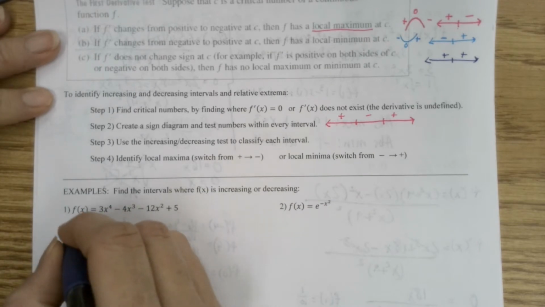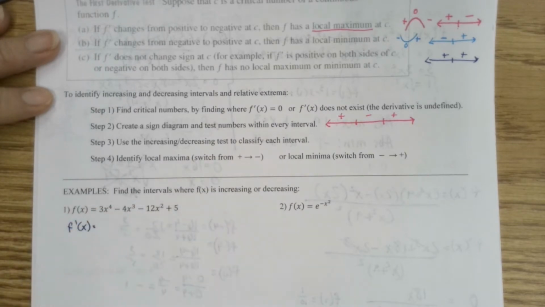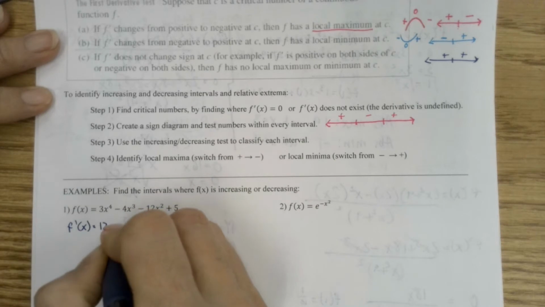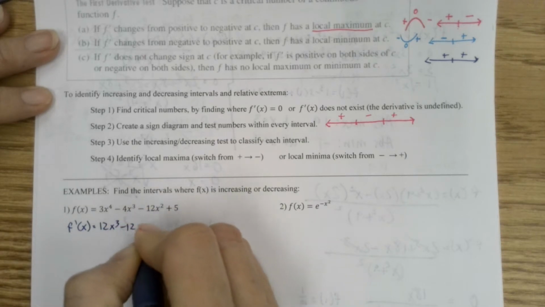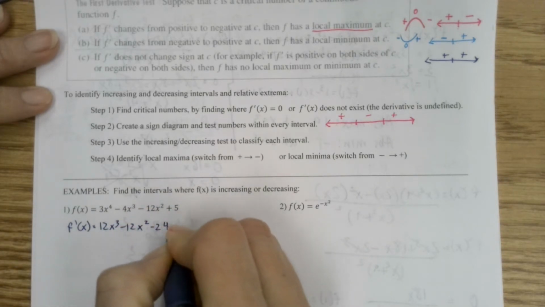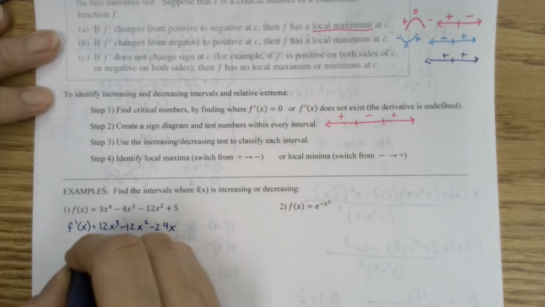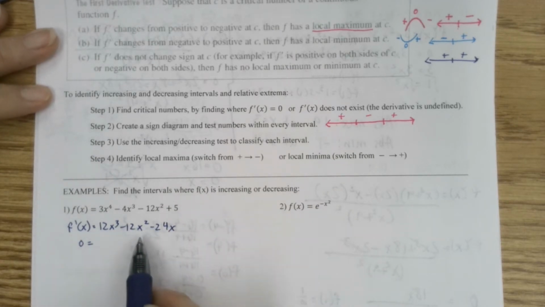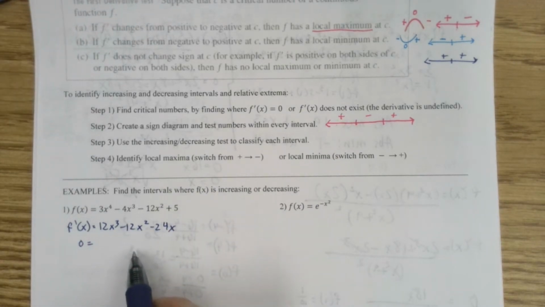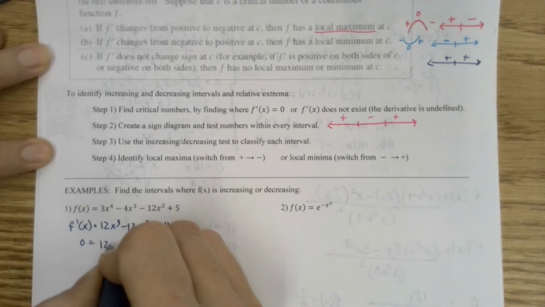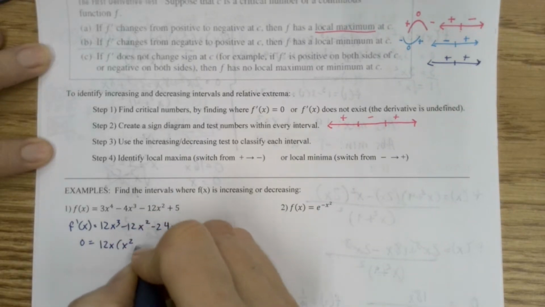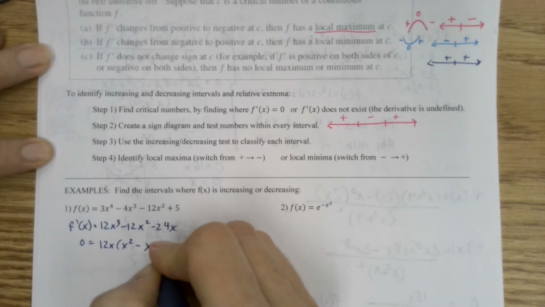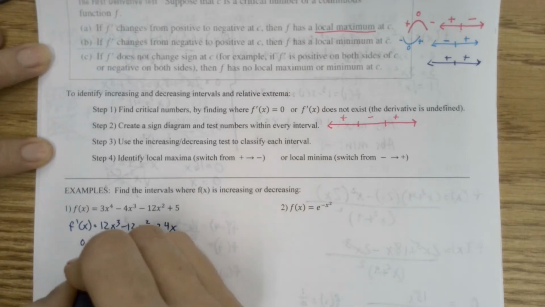So I'm always going to start by finding my first derivative and setting that equal to 0. So this would be 12x cubed minus 12x squared minus 24x plus 0. So we're going to set that equal to 0. And while I'm here, I'm going to go ahead and start factoring this. So I know I can factor out a 12x. That's going to leave me with x squared minus x minus 2.